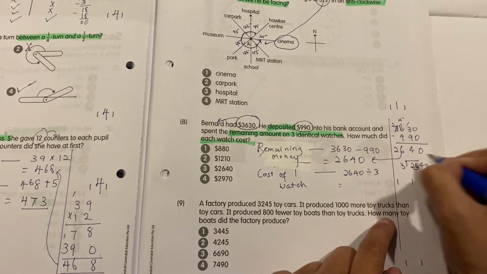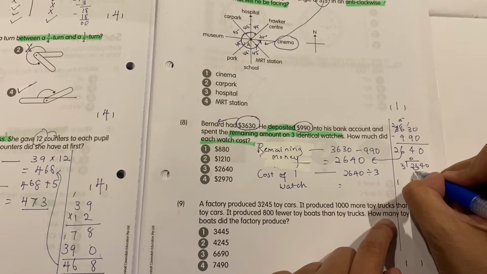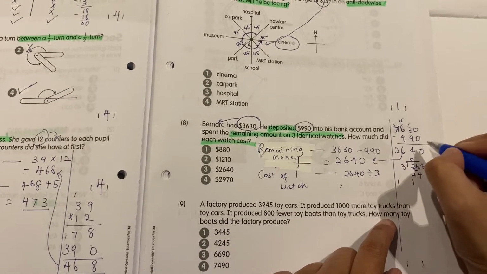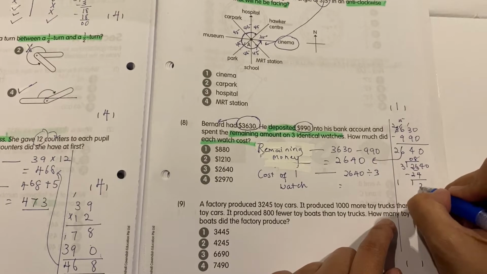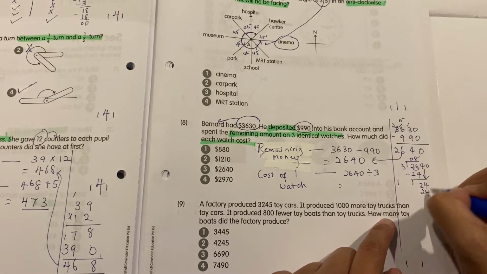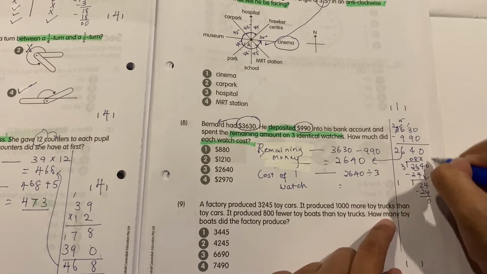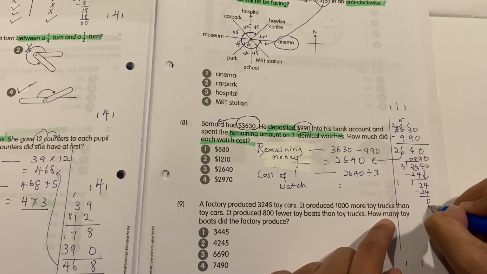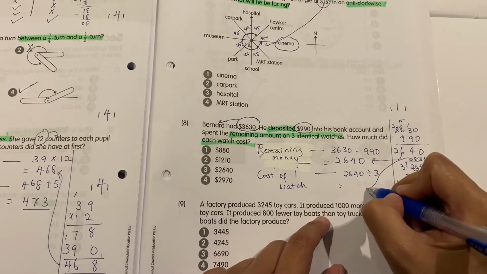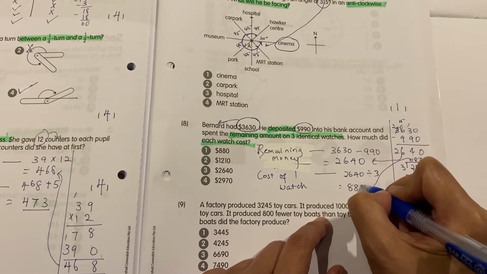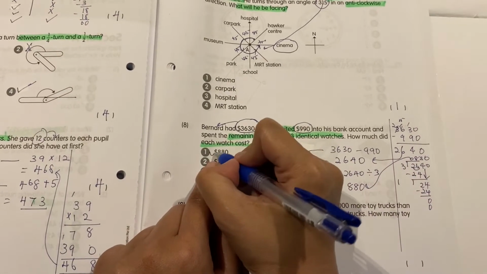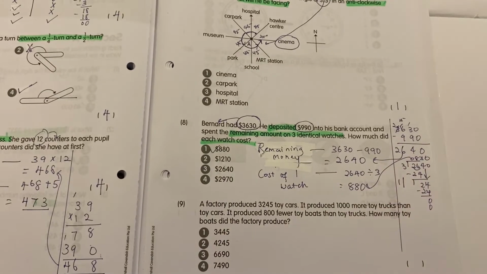Divide by 3, so the closest you will take is 24, and that's 8. So 2, another 24, that's 8. So that's a 0. Okay, so your answer is 880. 880 means number 1 is the answer.